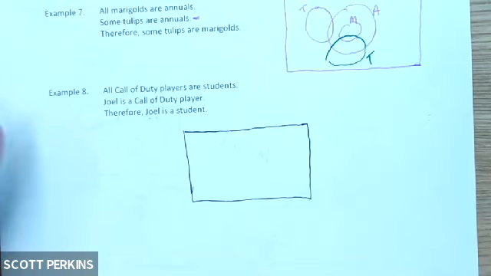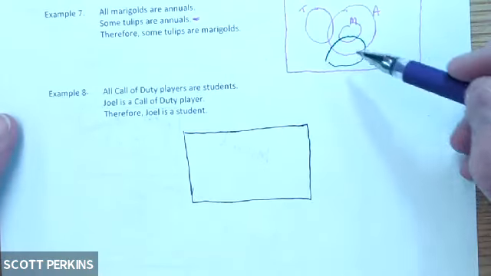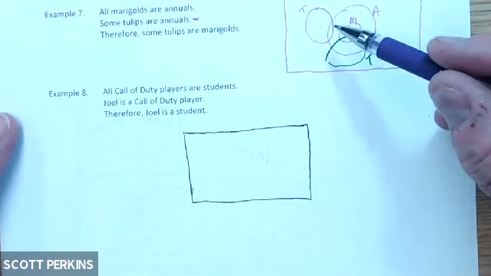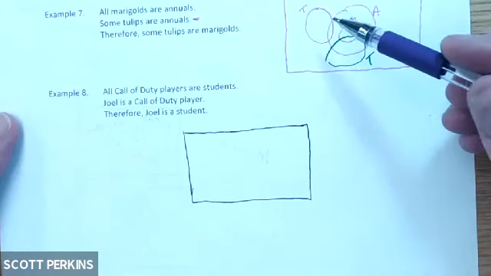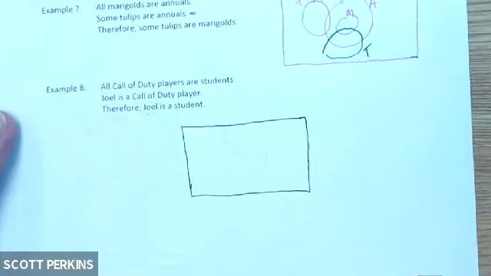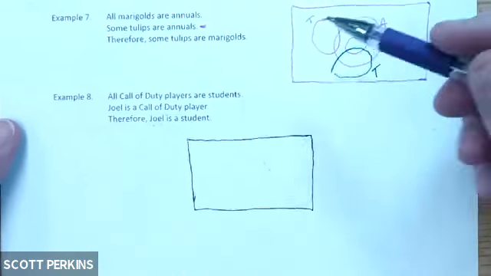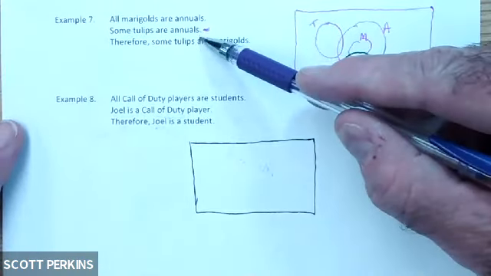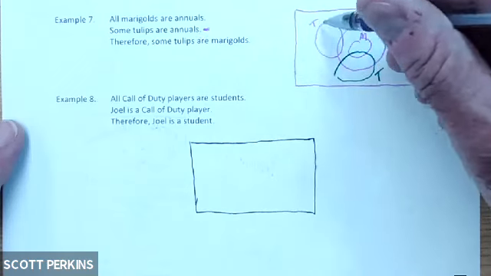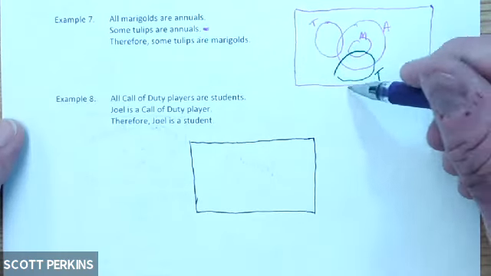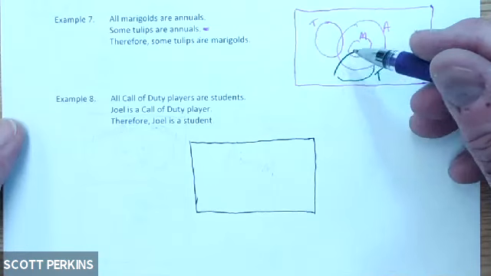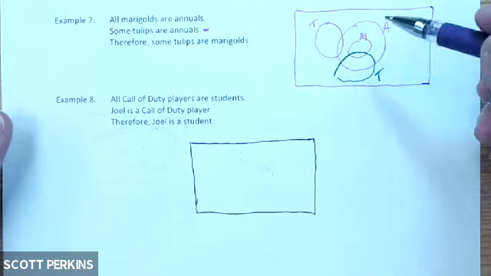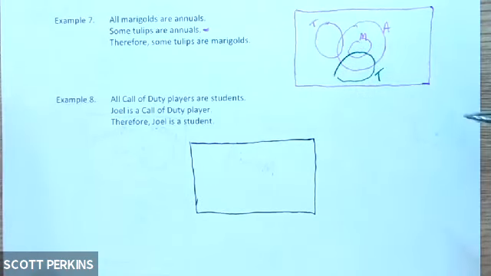Both of those tulip circles do not violate the idea that some tulips are annuals. They both accurately reflect this premise. This circle represents some tulips are annuals. This circle right here also represents some tulips are annuals. But they have different conclusions, and that's the problem.